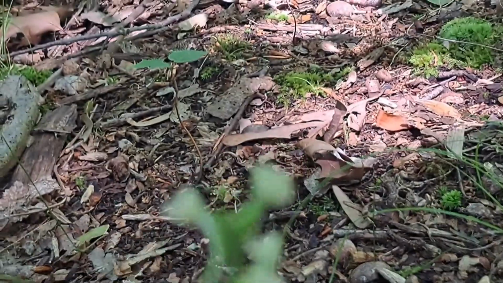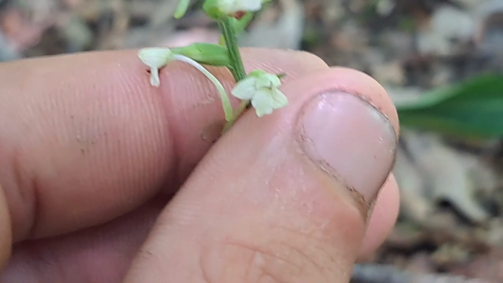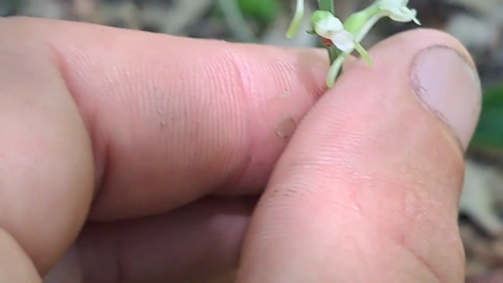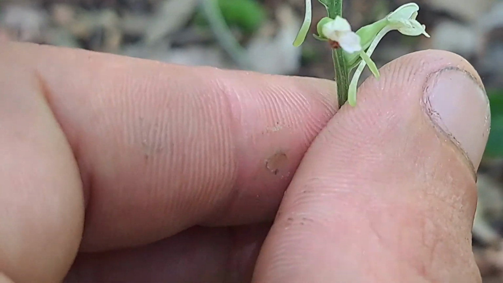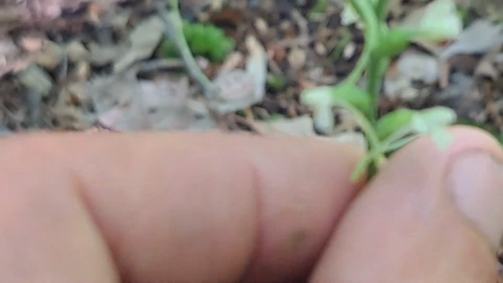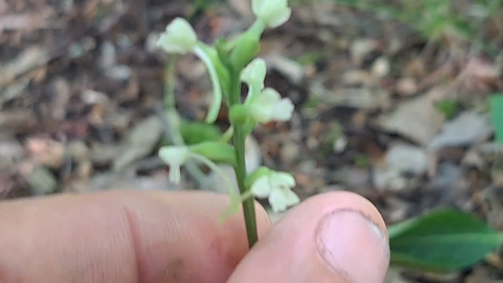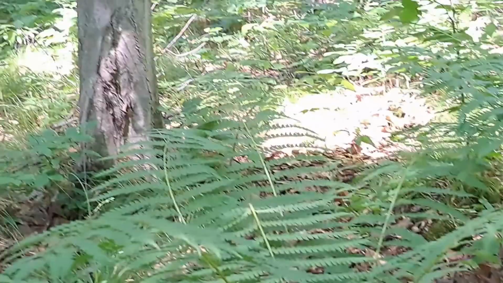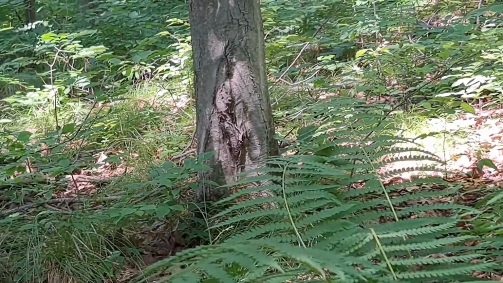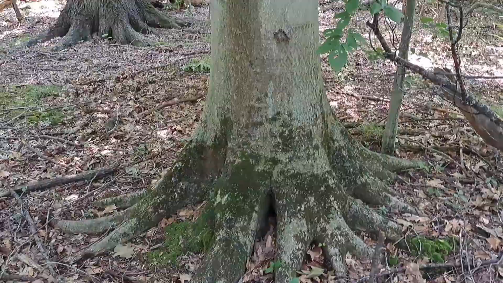So you can see this one right here. Whoops, let me get the focus right. You can see that one right there, and then moving up, it rotates. So that's very neat. Platanthera clavellata, folks. Another tiny treasure coming at you from the Hydromesophytic forest system. And this place really is full of treasures, I would have to say.